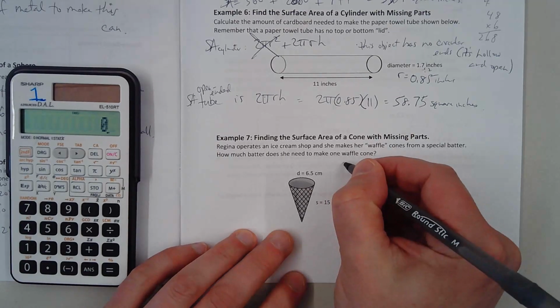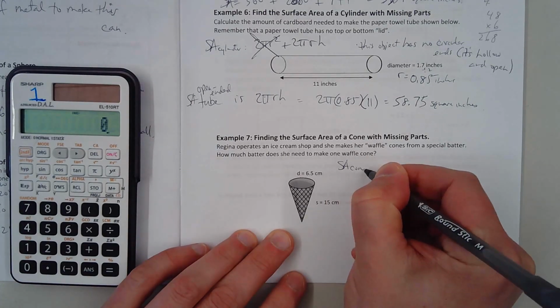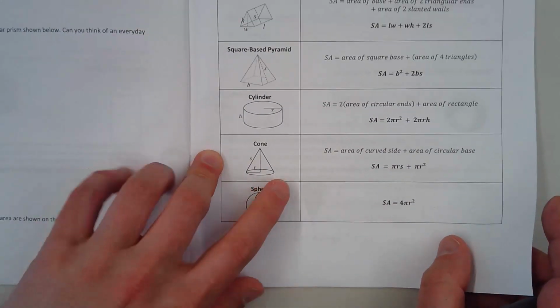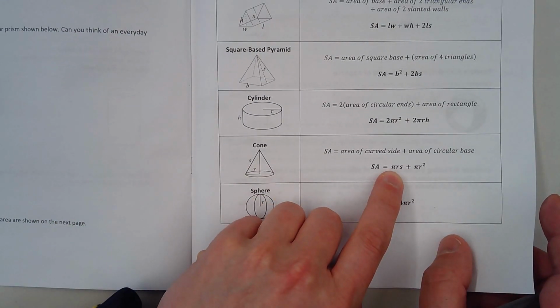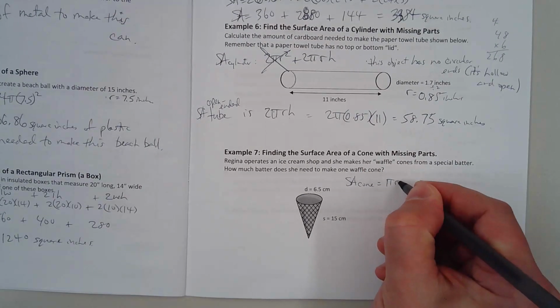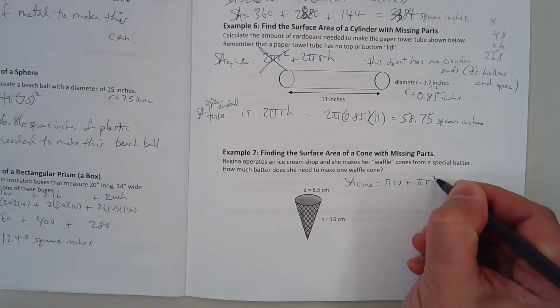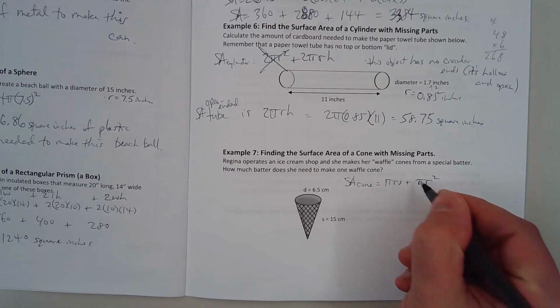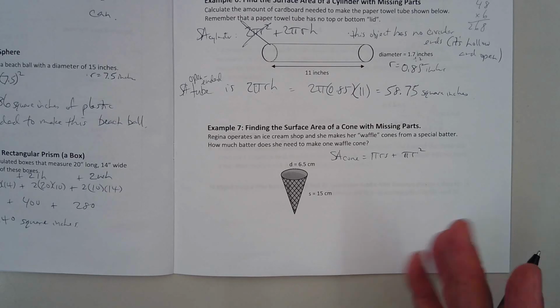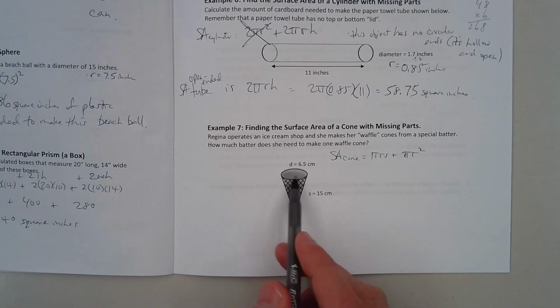So the surface area of a cone is, we'll go back a page here, pi r s, where s is the slant height, plus pi r squared. So pi r s plus pi r squared. Okay, but there's no top on it.